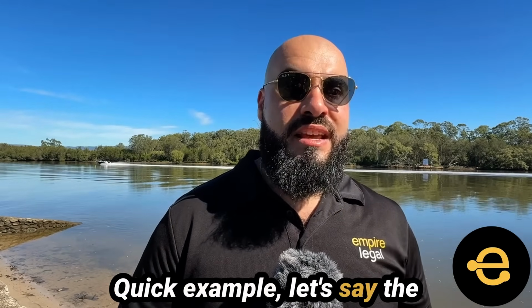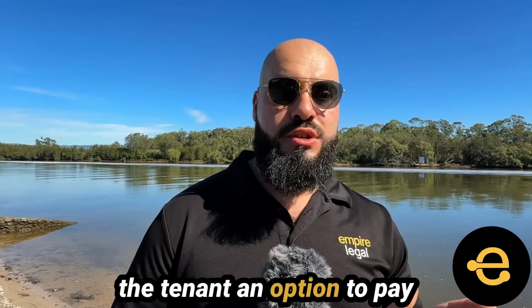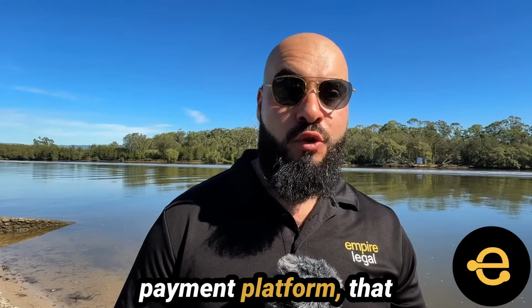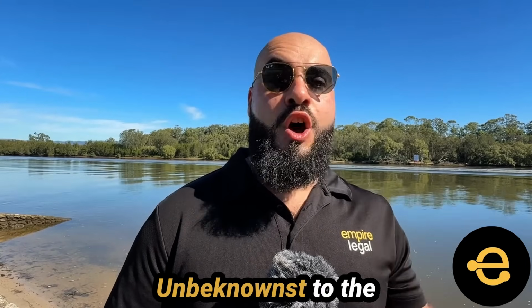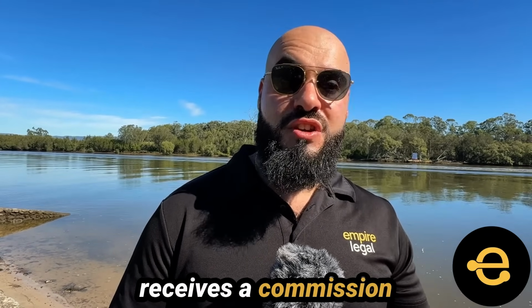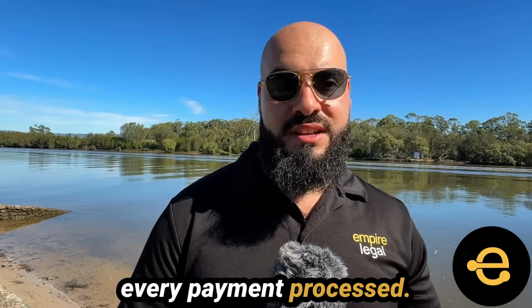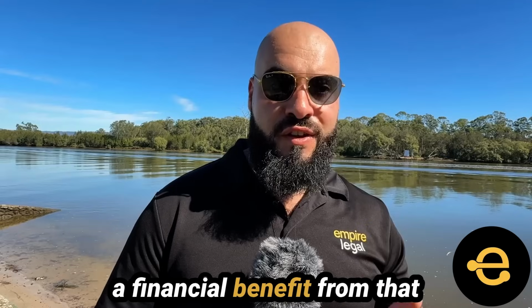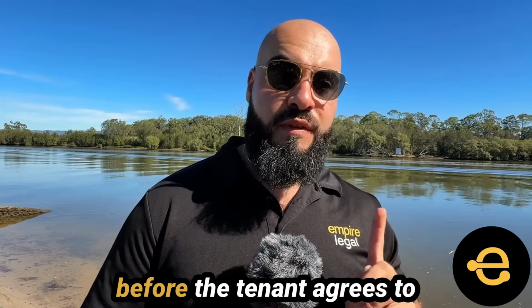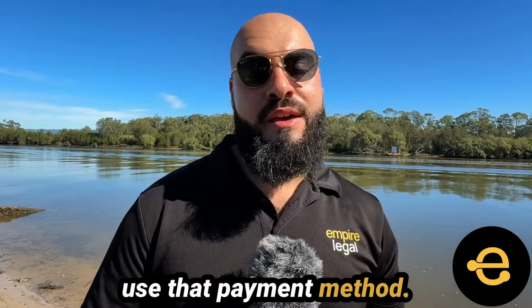Quick example, let's say the property manager offers the tenant an option to pay the rent via a third-party payment platform that charges a $2.50 processing fee per transaction. Unbeknownst to the tenant, the agency receives a commission from that platform for every payment processed. Under the new law, the property manager must disclose that they're receiving a financial benefit from that arrangement, ideally in writing, before the tenant agrees to use that payment method.